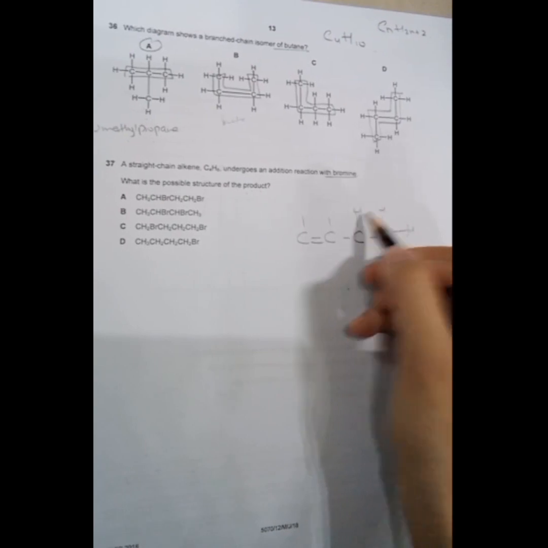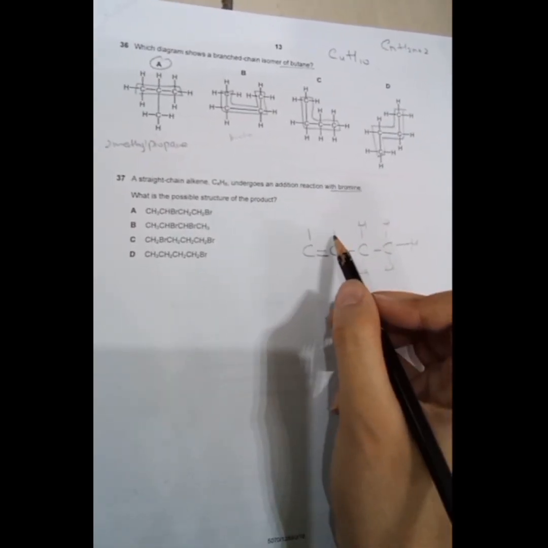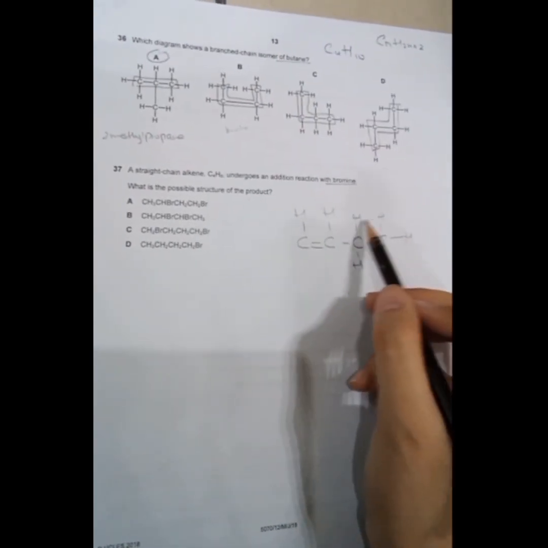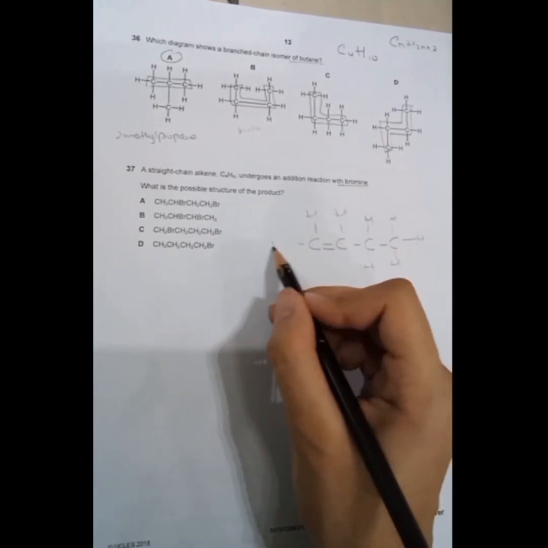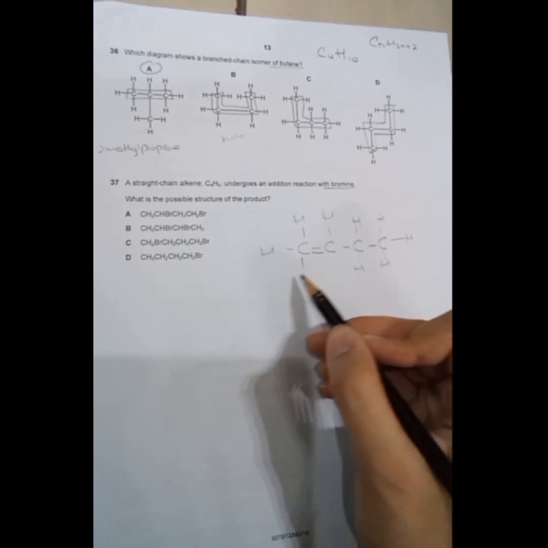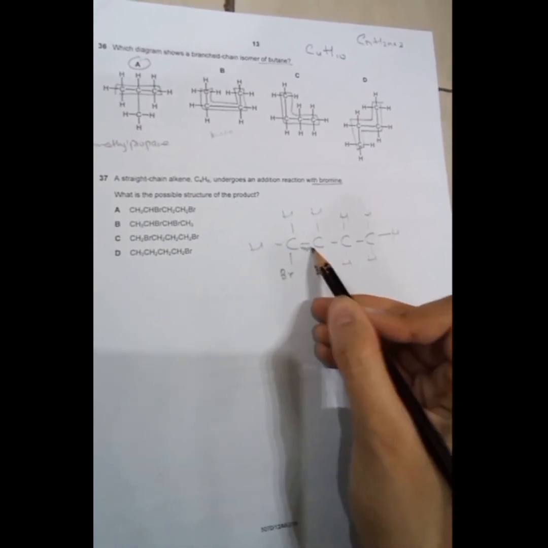This has H, this has H, and then H. So now when I add bromine, one is going to be placed here, and one is going to be placed here, and so the double bond is going to remove itself.